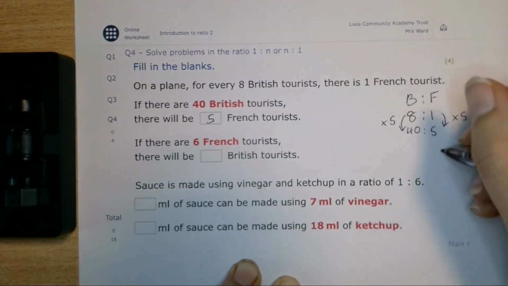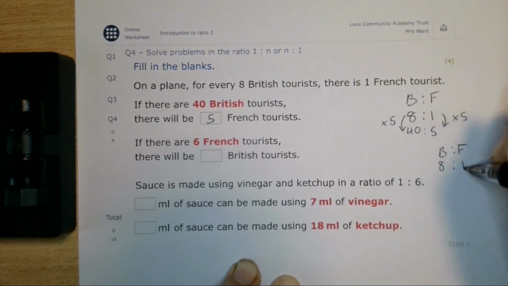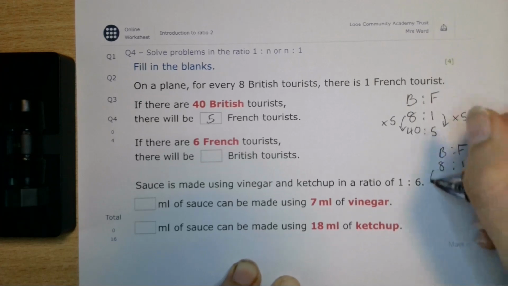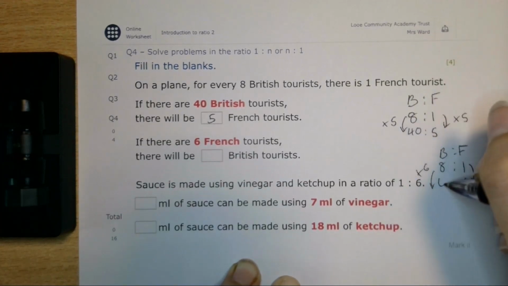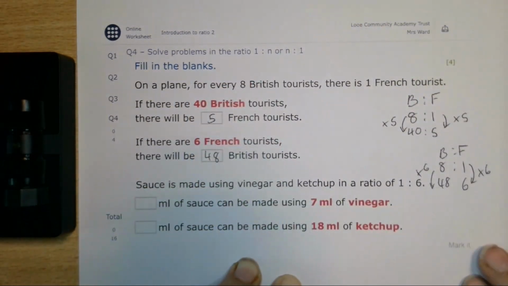Same thing again, B, British, F, French, 8 to 1. There are 6 French tourists, so this time I need to put the 6 underneath F for French tourists, and multiply both sides by 6, gives me 48.